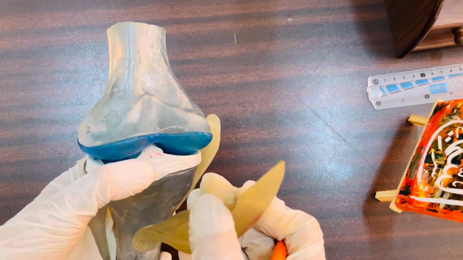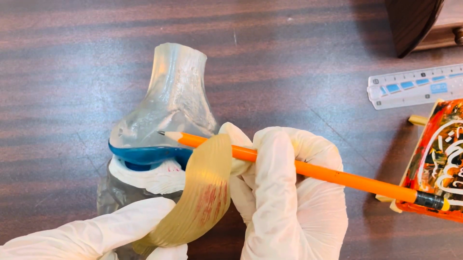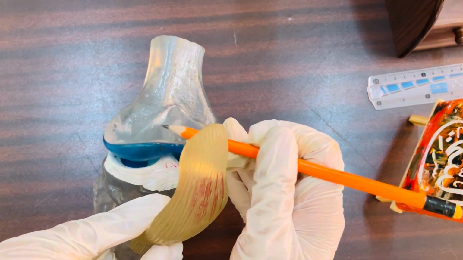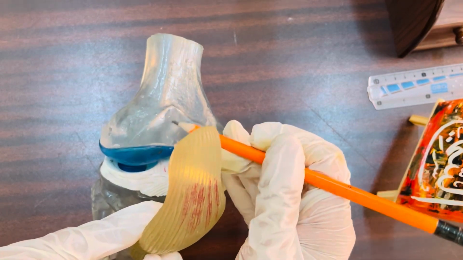One thing which is very important about the fibrous layer is that it lies a little bit away from the articular cartilages. There is a gap, you can see in this model, a gap between the articular cartilage and the attachment of the fibrous layer.